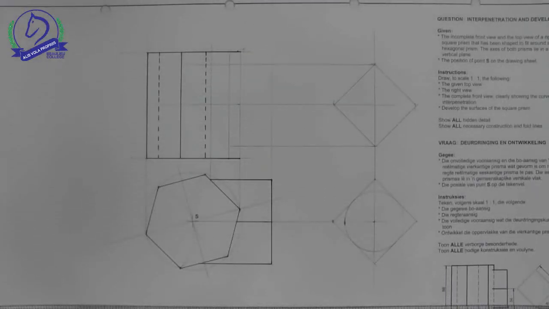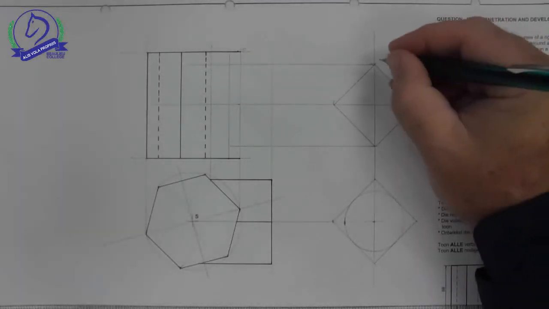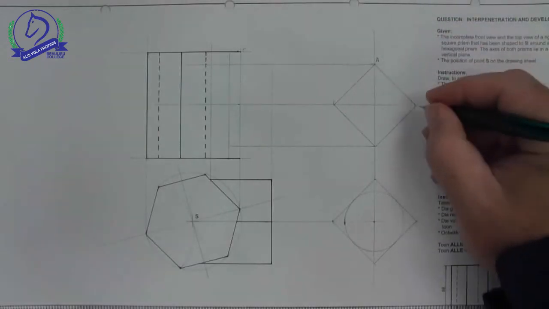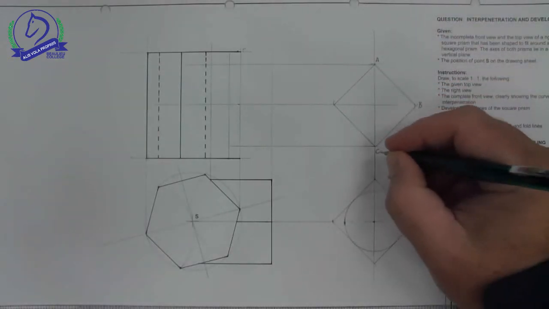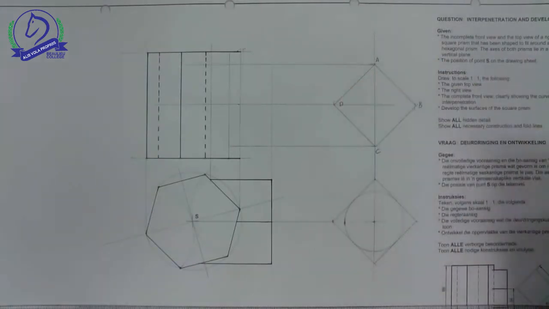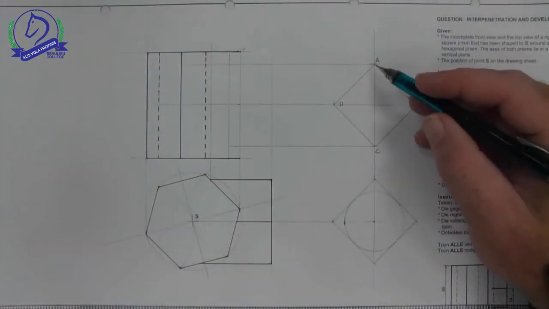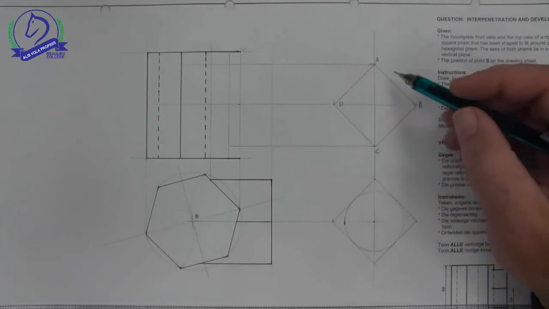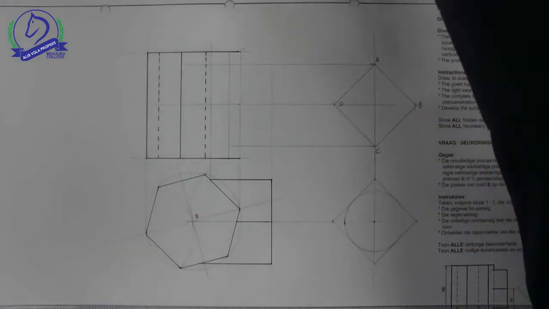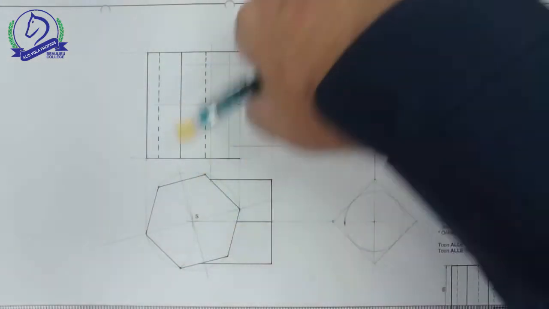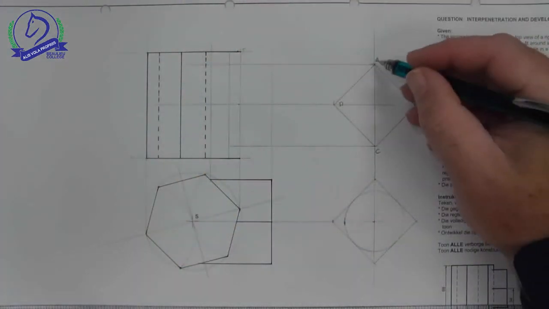I'm going to do some numbering now on the drawing. If you want lettering. So point A and D, we need to remember that once we've done this in our front view, looking from the front view to the top view is a rotation of 90 degrees.